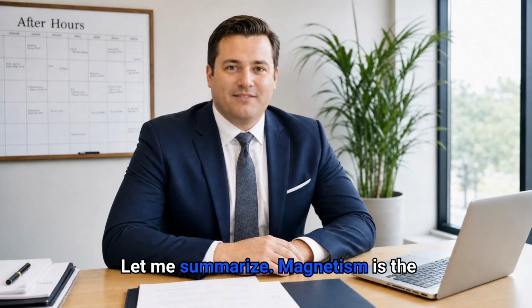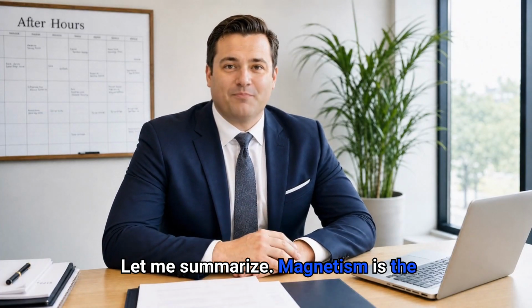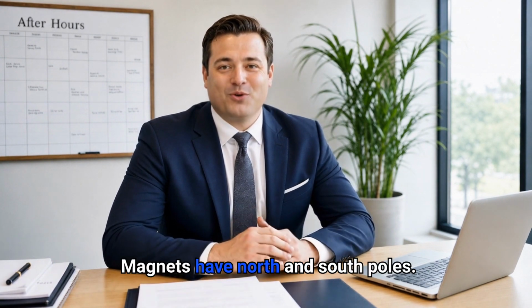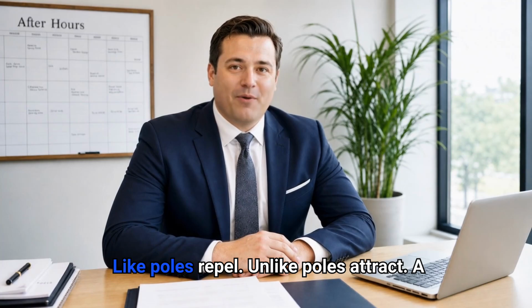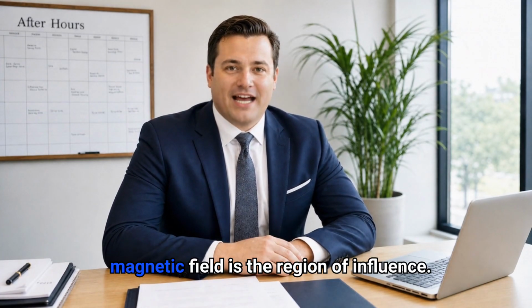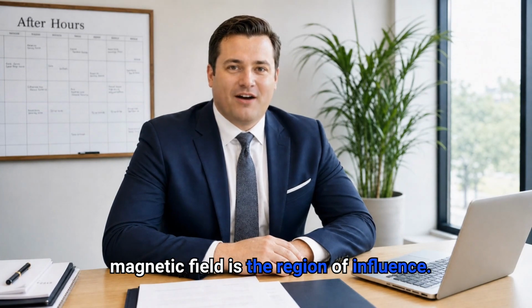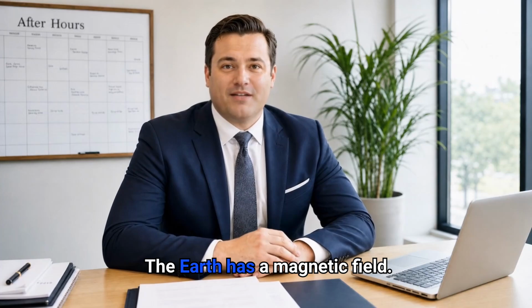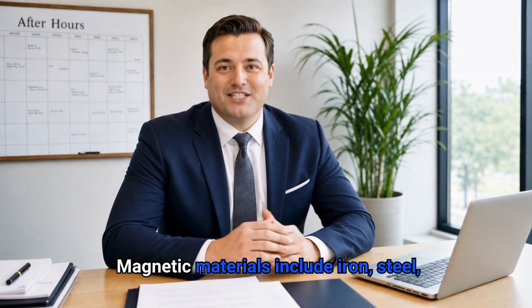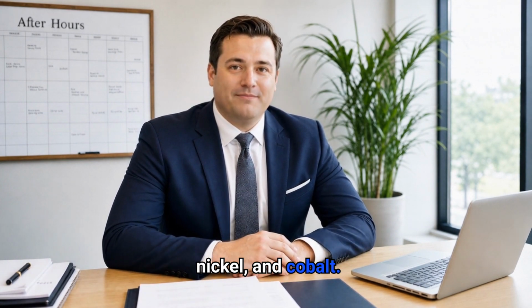Let me summarize. Magnetism is the property of attracting or repelling materials. Magnets have north and south poles. Like poles repel. Unlike poles attract. A magnetic field is the region of influence. The Earth has a magnetic field. Magnetic materials include iron, steel, nickel, and cobalt.